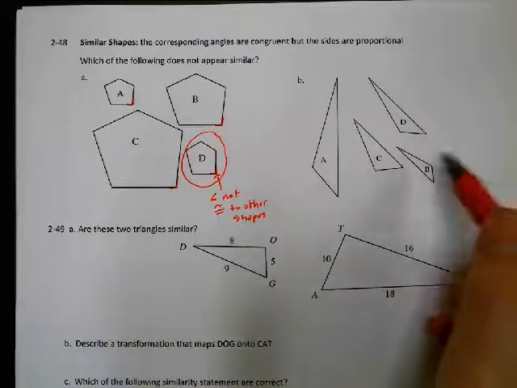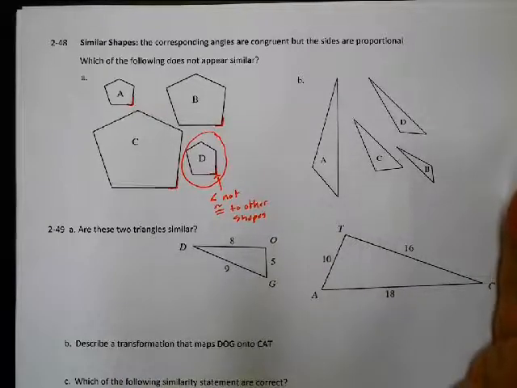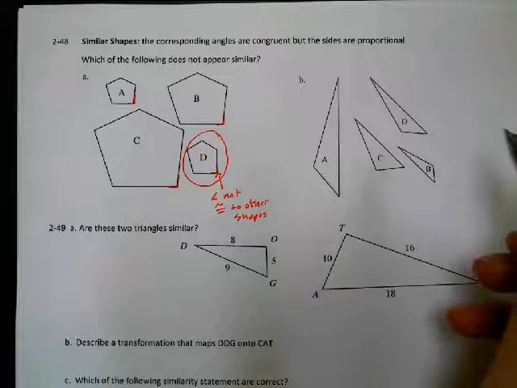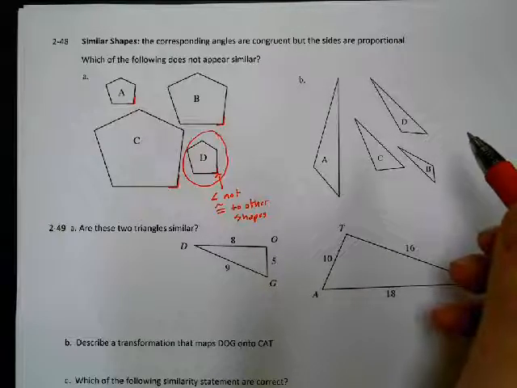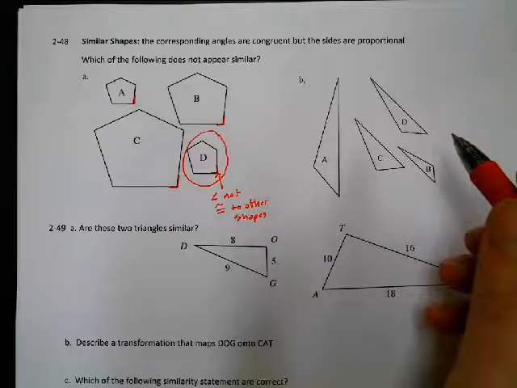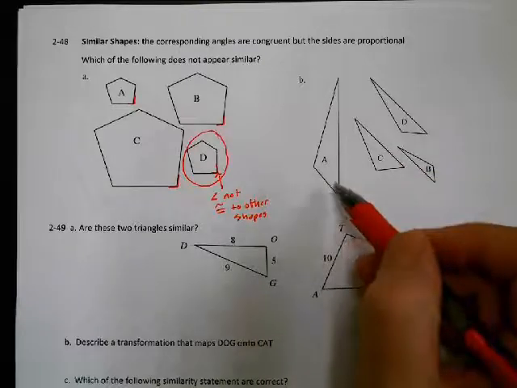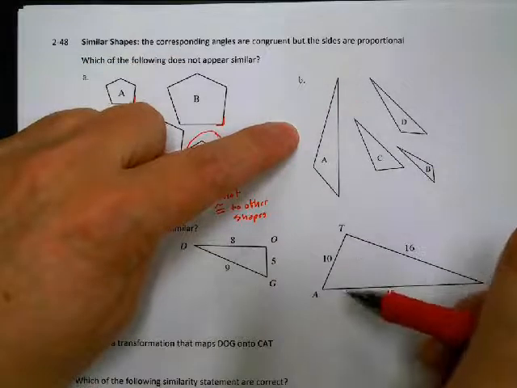Okay, they still can be similar to each other, facing different directions. Remember, when we do similarities, they don't have to face the same direction. They just have to have the same angles and the same and proportional sides. I'm thinking that A and D, if you rotate A a little bit, it looks like it's pretty much D. And if I spun around B, I think it's pretty much the same.